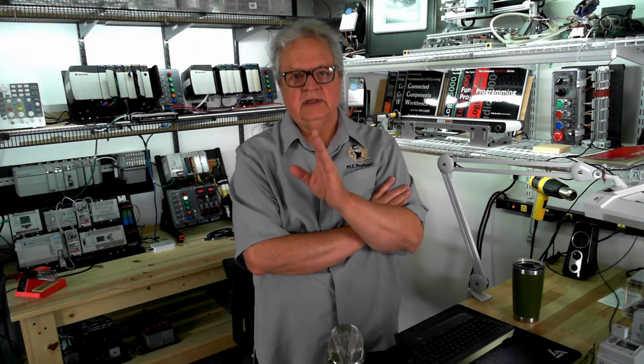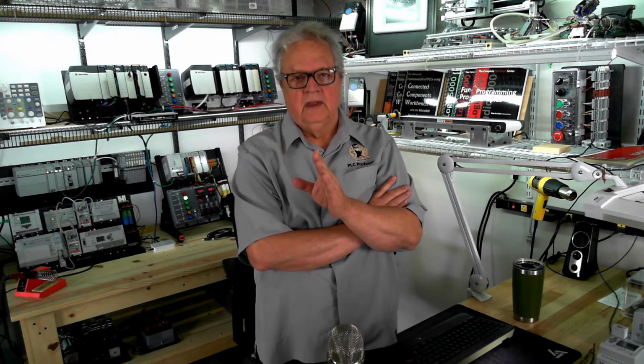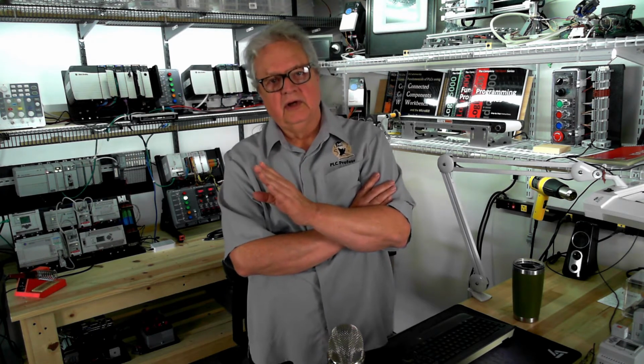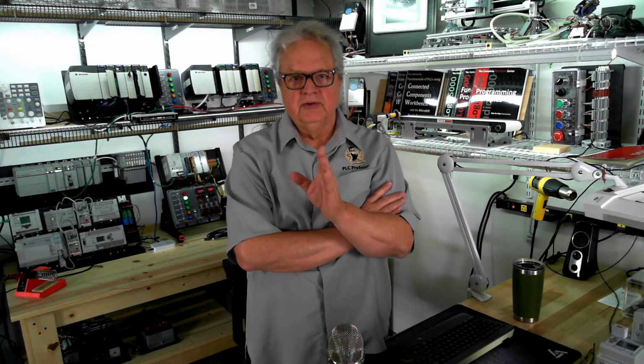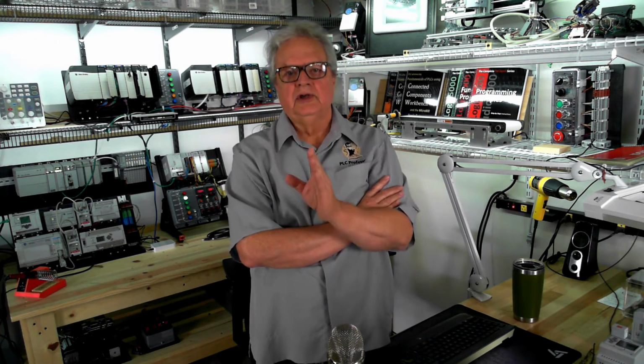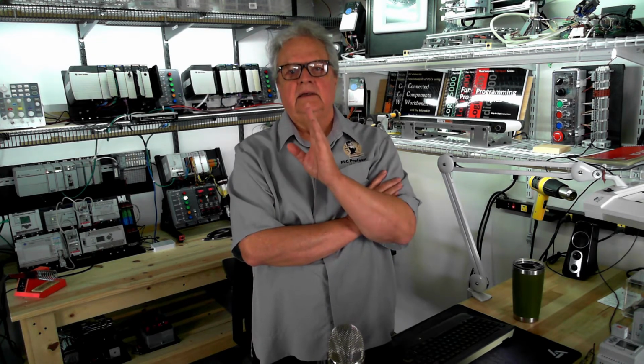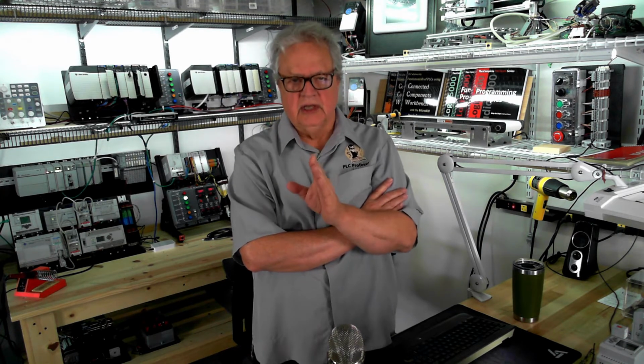That is an instantaneous event. Now, on the next scan, it's still going to be clear, but now it's been clear for 2 scans. So a one-shot is a one-scan detection of a change in state.